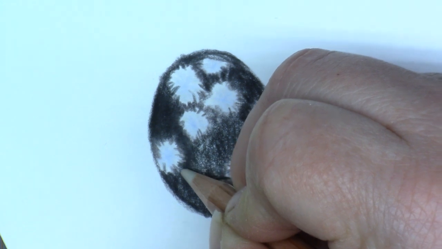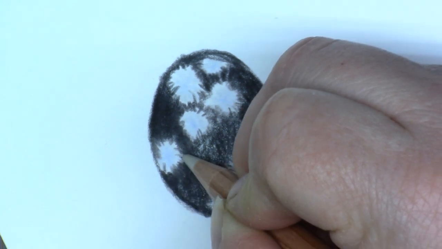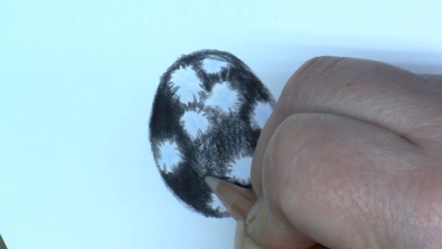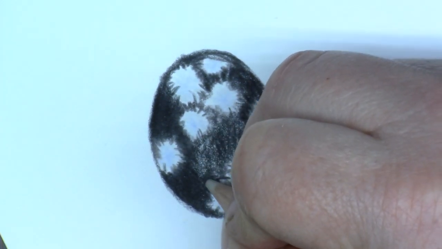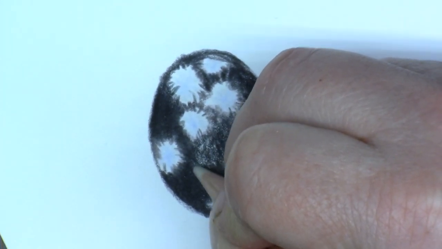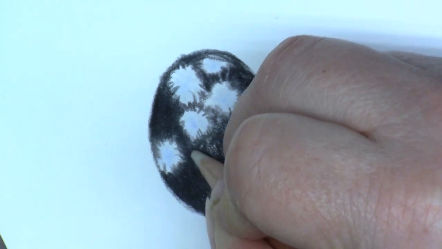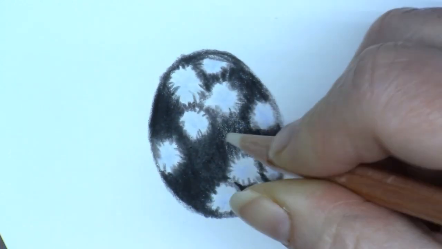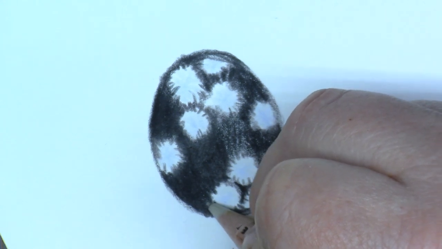And I'll be taking some white into the snowflakes themselves to emphasize their texture. Those points of the crystals. There we go.